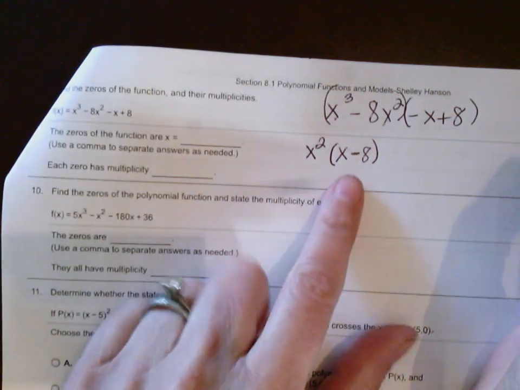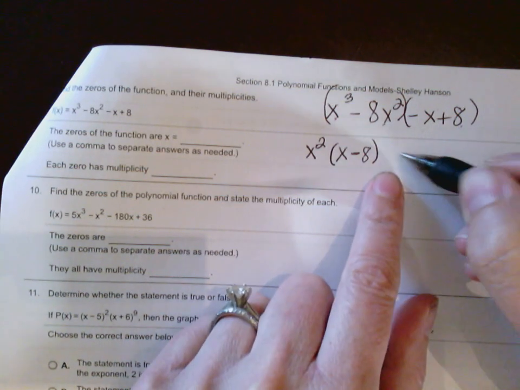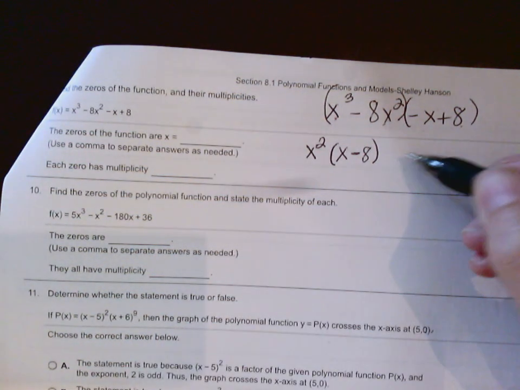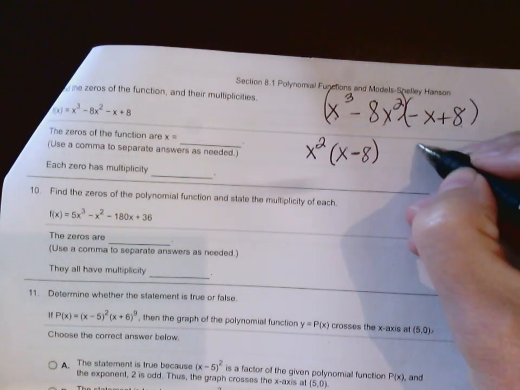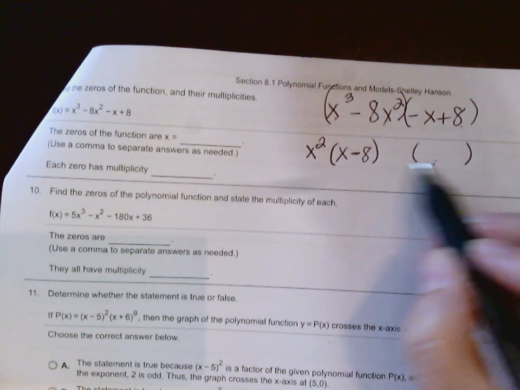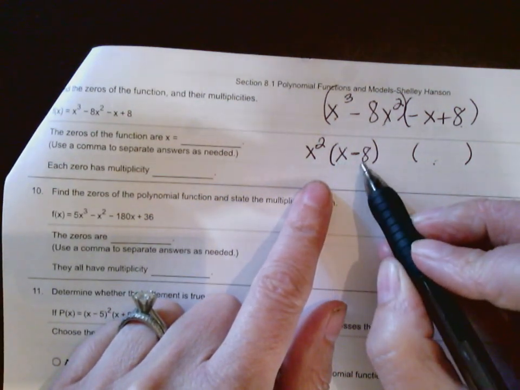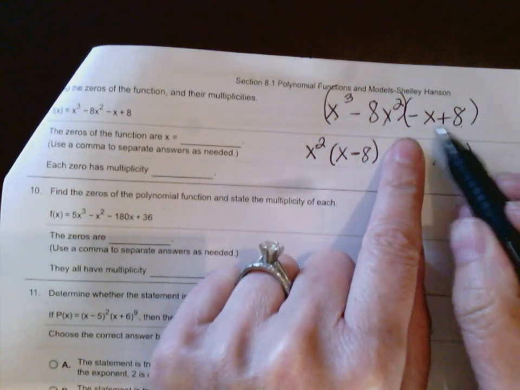So now, in this next group, I need to pull something out. It's going to be part of my answer at the end. You want what's left over in this group coming out of here to match this. So I need it to be positive x minus 8, which is exactly opposite of what I have.